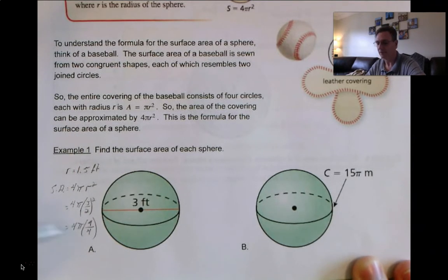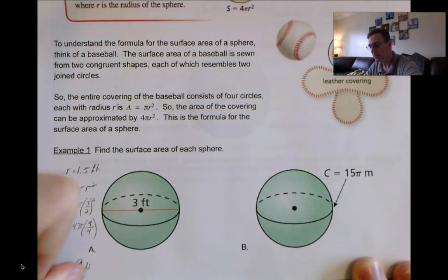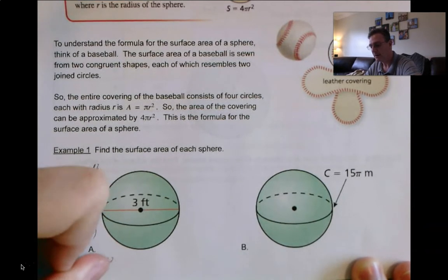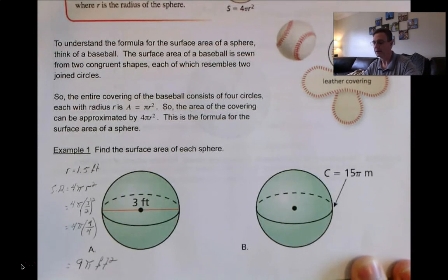That's why I wrote it as 3 over 2, knowing that those were going to cancel, giving me 9 pi square feet for my final answer to part A.